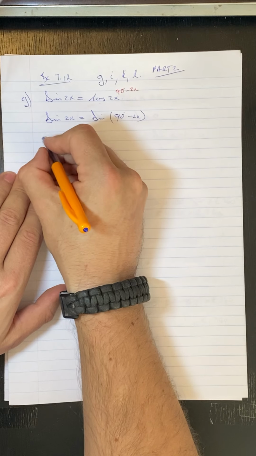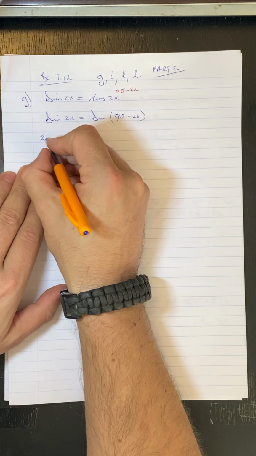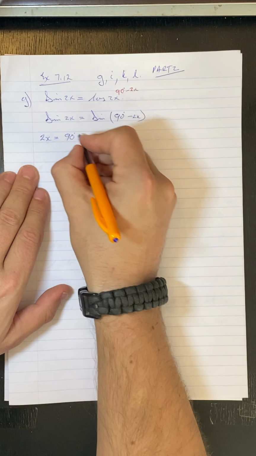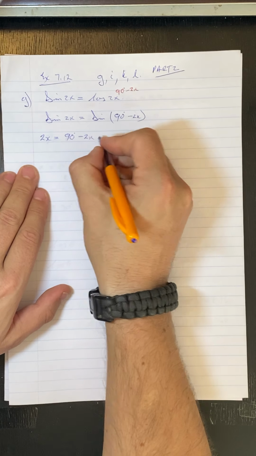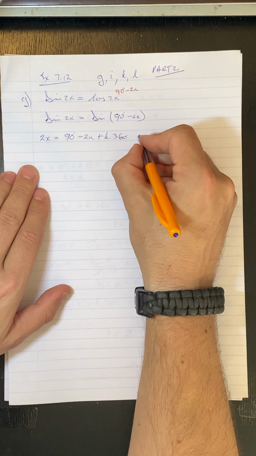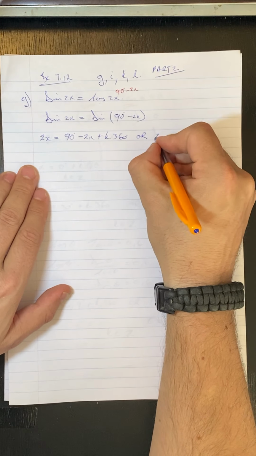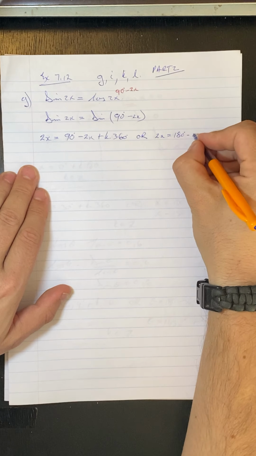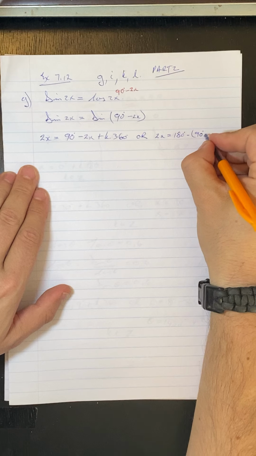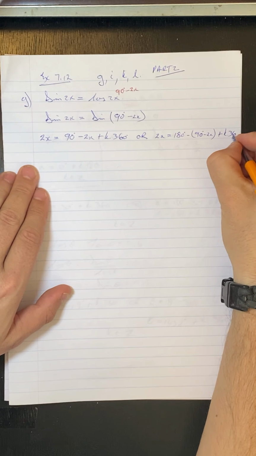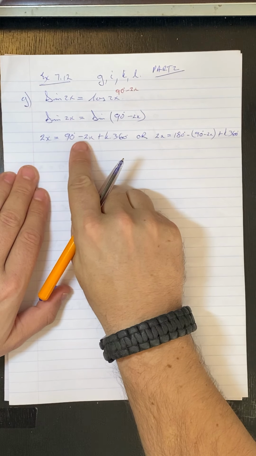So for the sine general solution, it'll be 2x is equal to 90 minus 2x plus K360, or we'll have this 2x is equal to 180 minus 90 minus 2x plus K360.